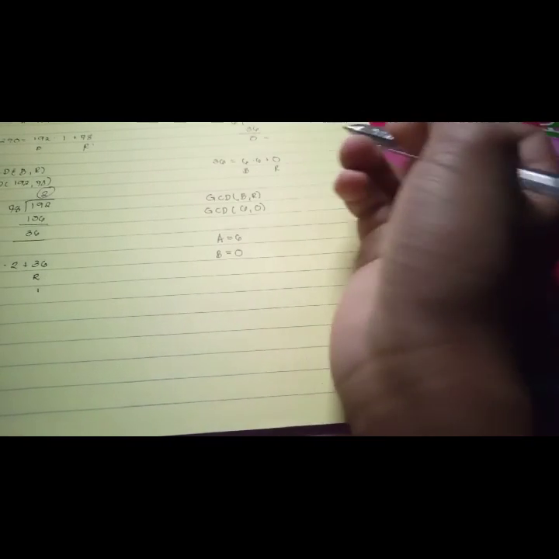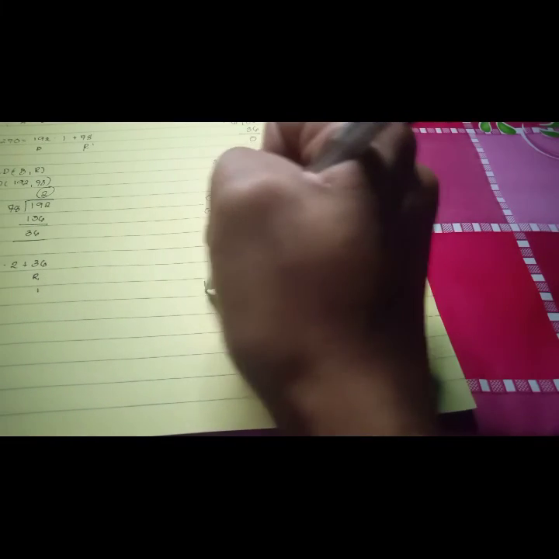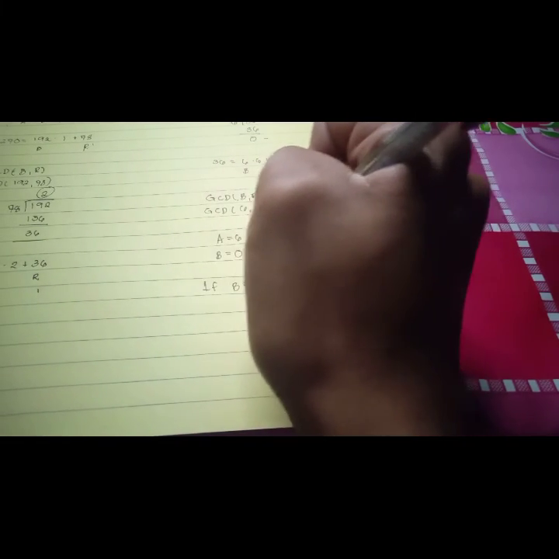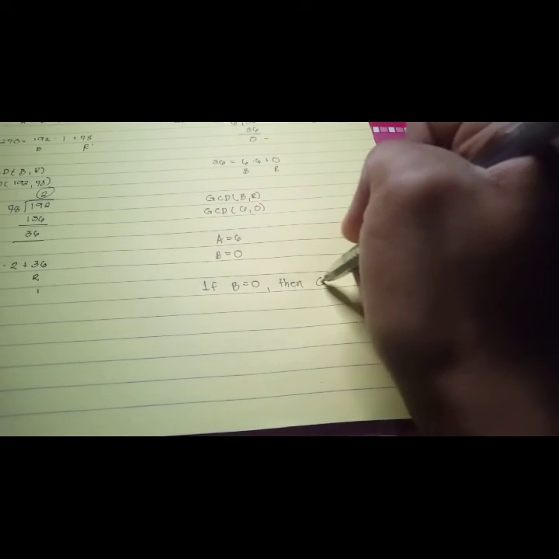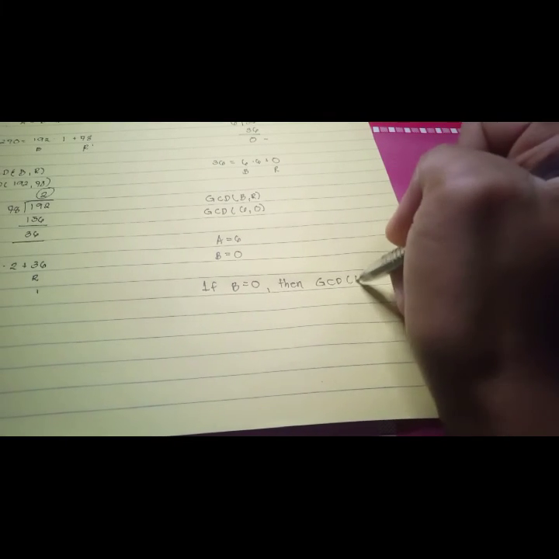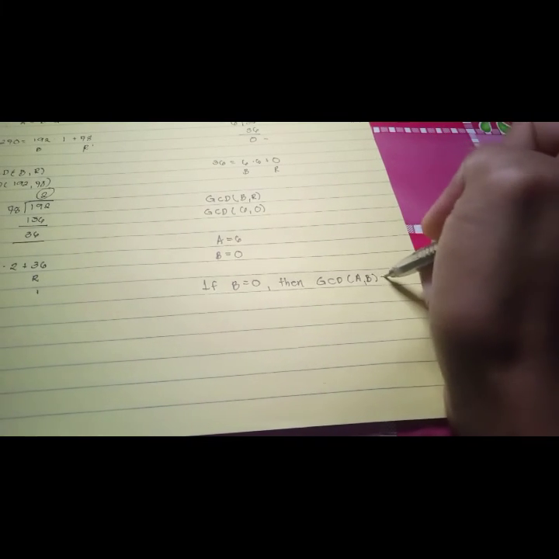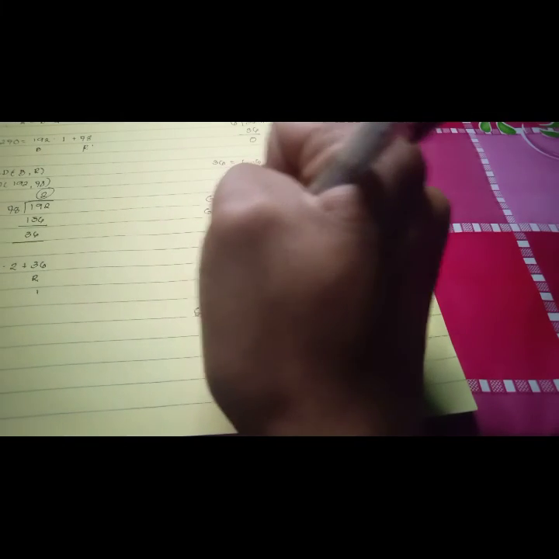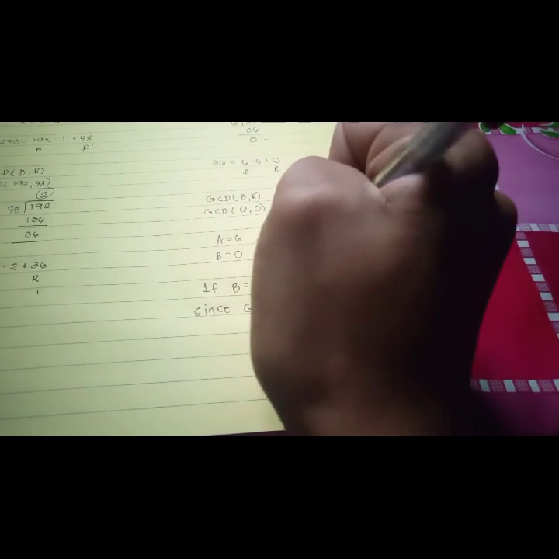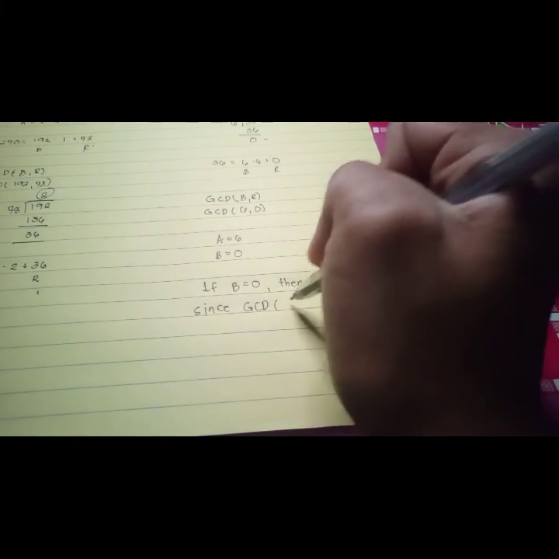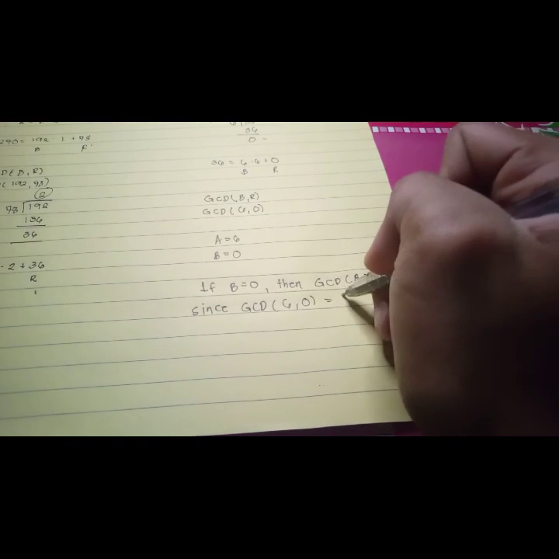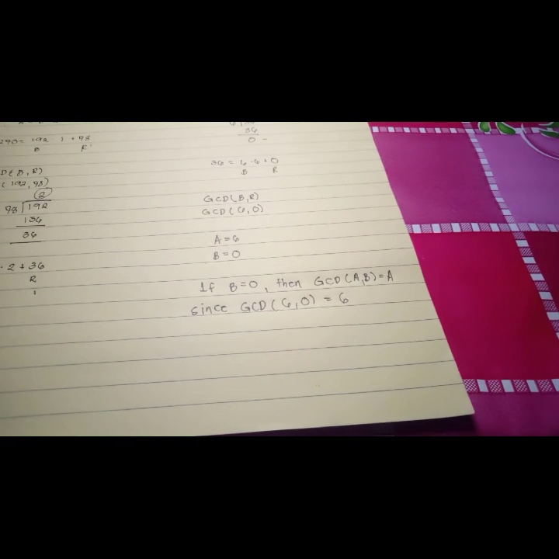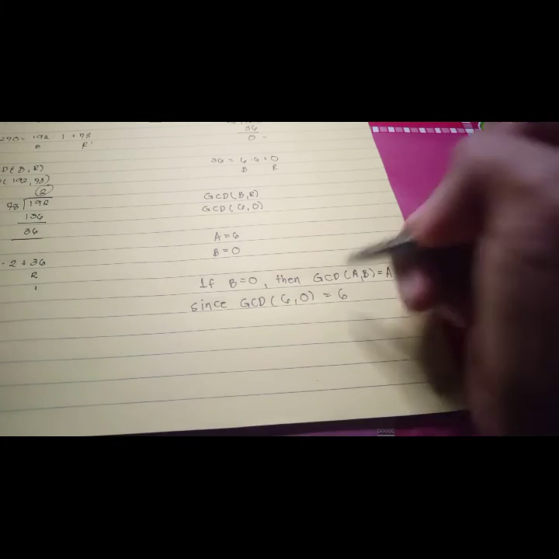It was said that if integer b is equal to 0, then the GCD of a and b is equal to a, since the GCD of 6 and 0 is equal to 6. So our GCD here is 6.